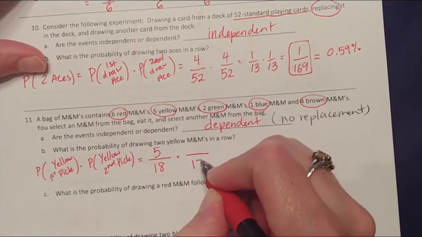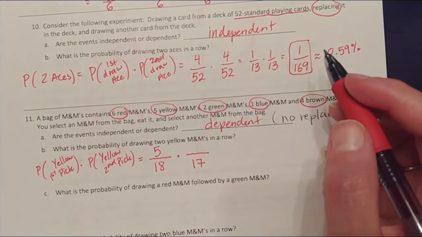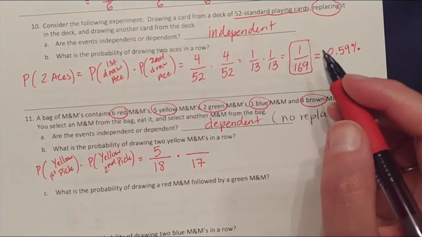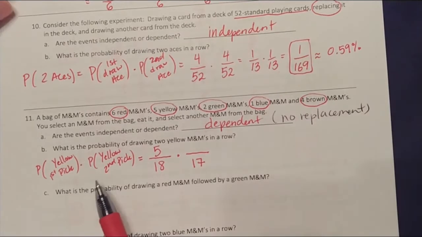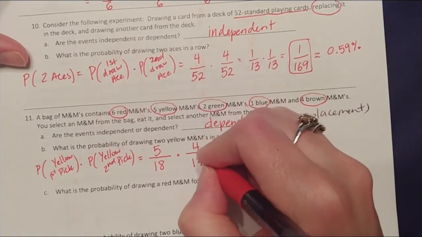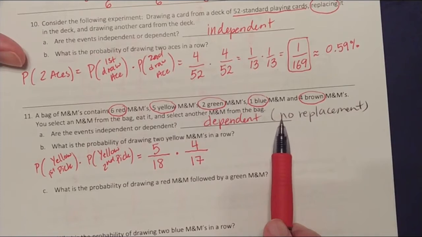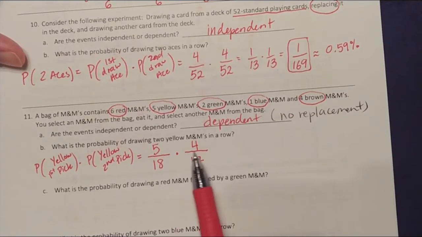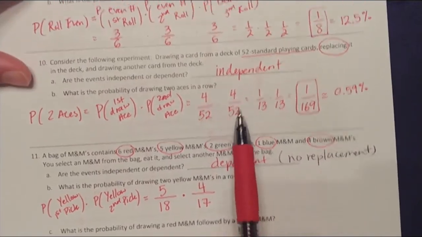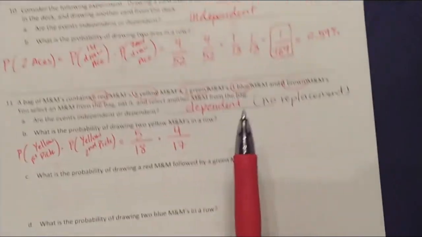So now the total is actually 17 M&Ms in the bag. Now, which M&M color did you eat? You ate a yellow. So when you go to select, do you still have 5 yellow M&Ms left in the bag? No, you only have 4. You see? So when it is a dependent event, when it's no replacement, every following event, the fraction will change. Whereas if it's an independent event, every fraction will be the same.